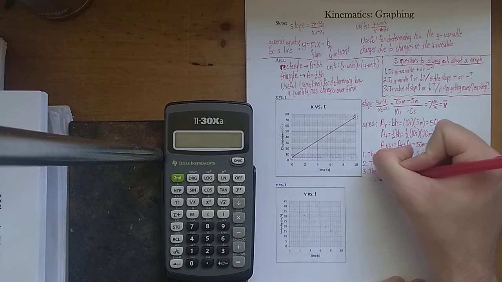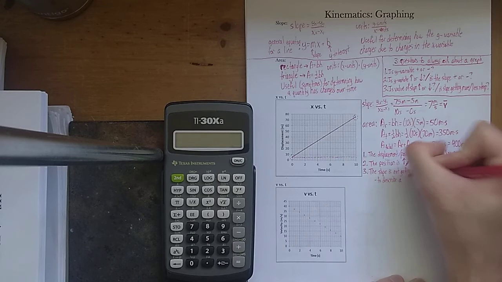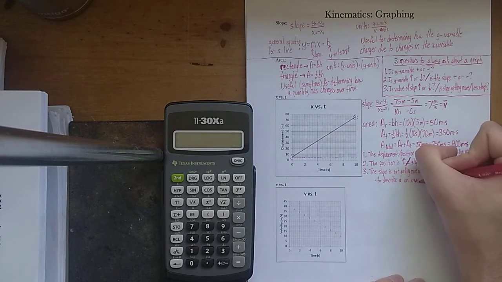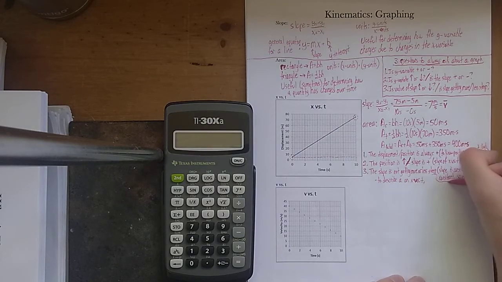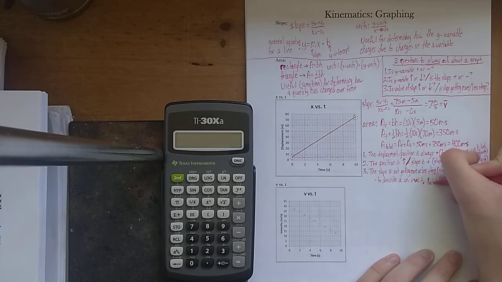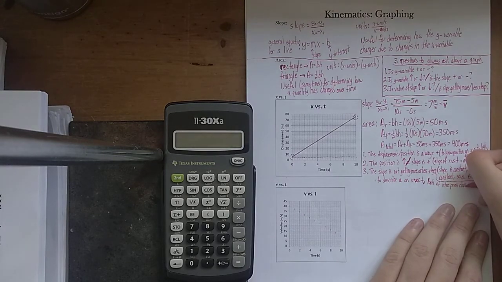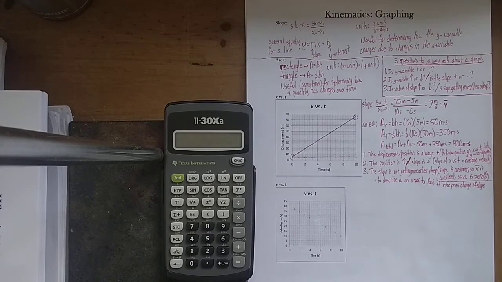So, to describe acceleration on x versus t, look at the steepness change of slope. Look to see if the steepness of the slope is changing. Okay? And so those are 3 facts that should help you when you're analyzing an x versus t graph.